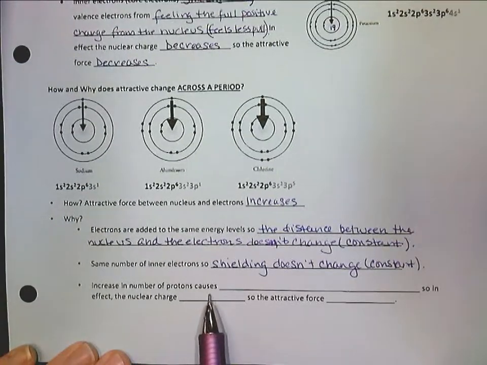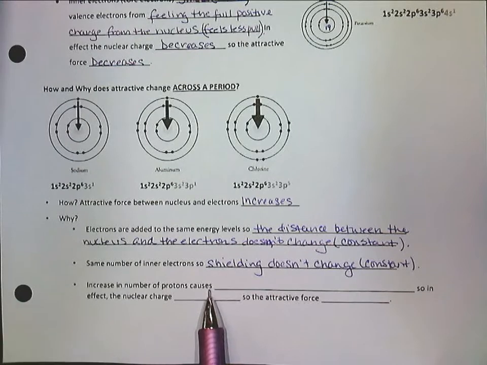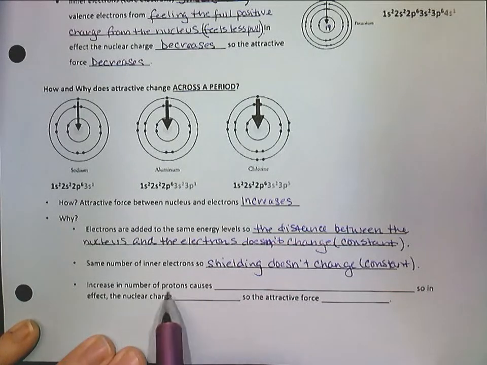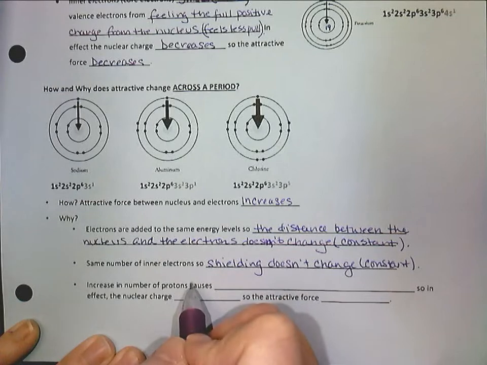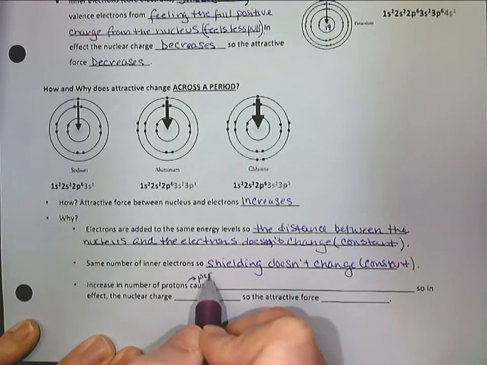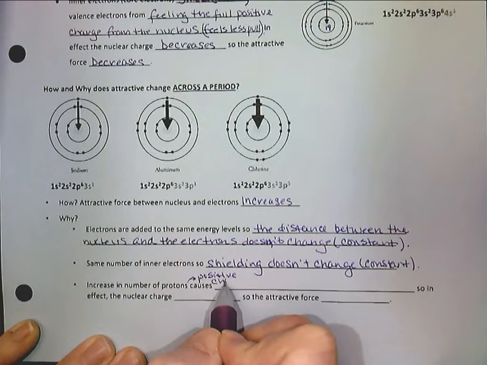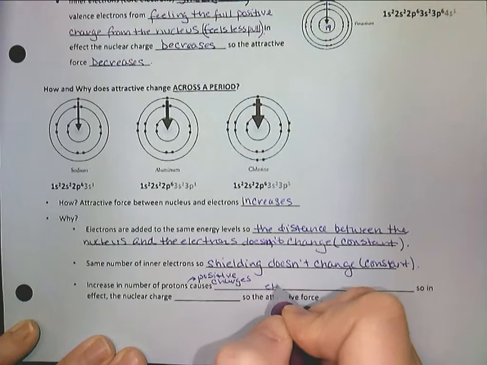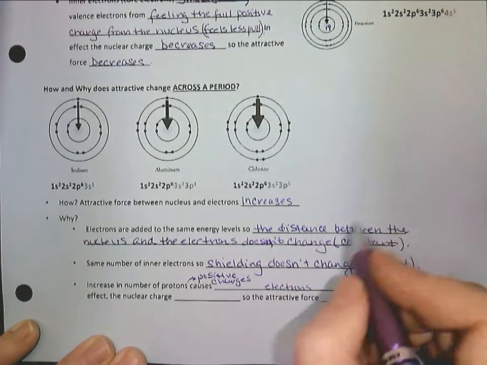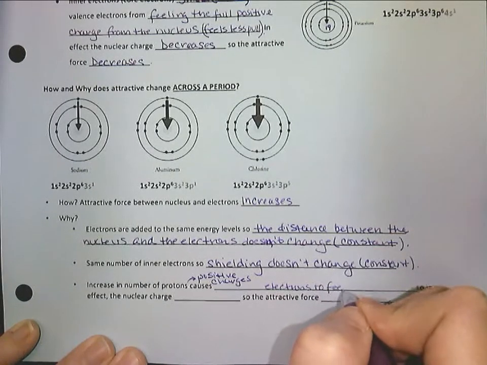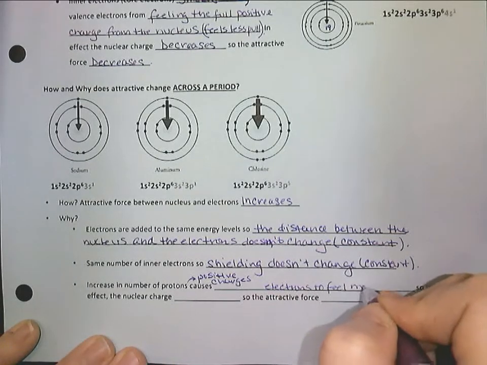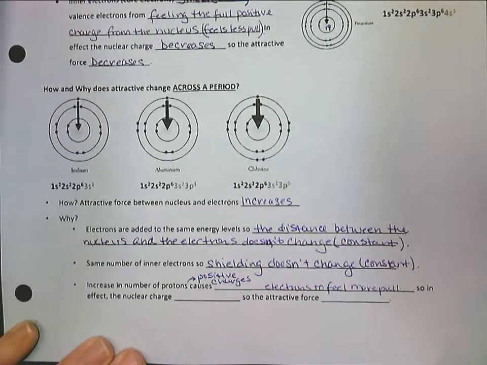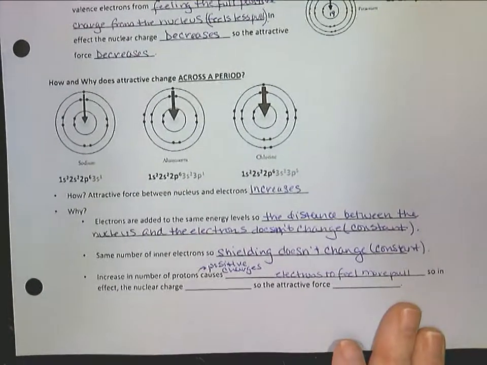And the increase in number of protons in the nucleus causes electrons to feel more of a pull from the nucleus. So the increase in number of protons, and remember they're positive, causes electrons, which are negatively charged, to feel more pull because they have a greater hold, or they're holding them more tightly.